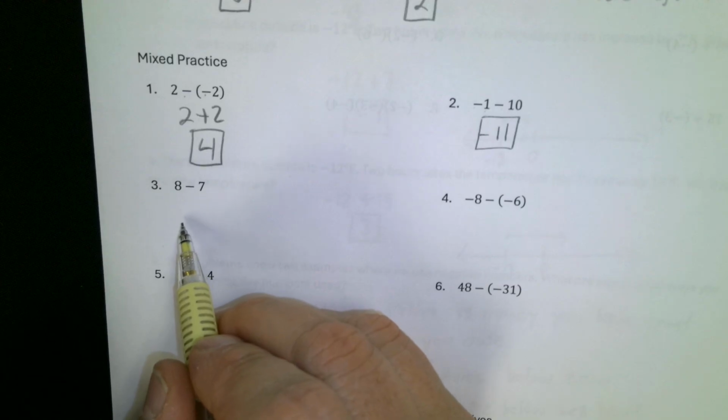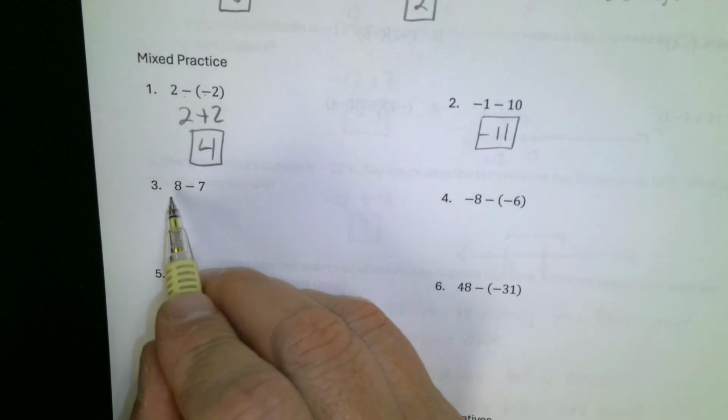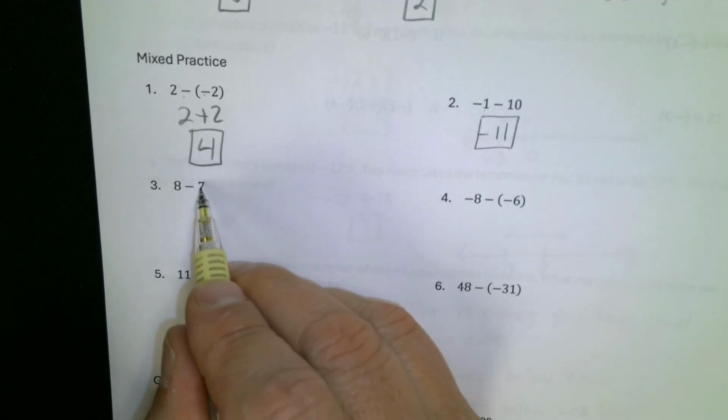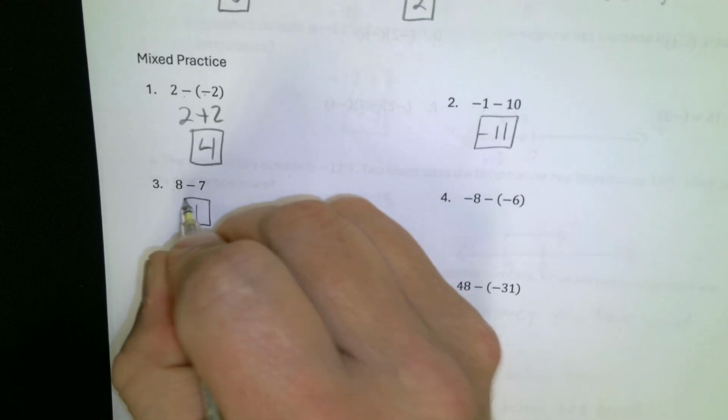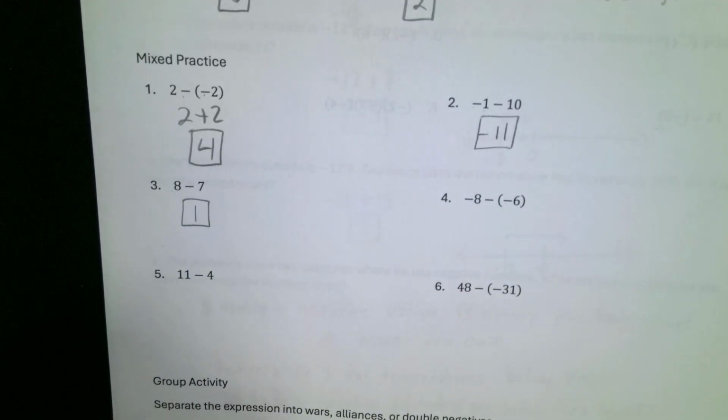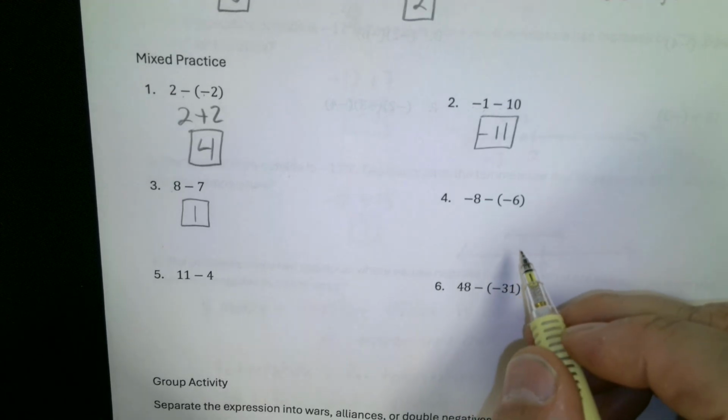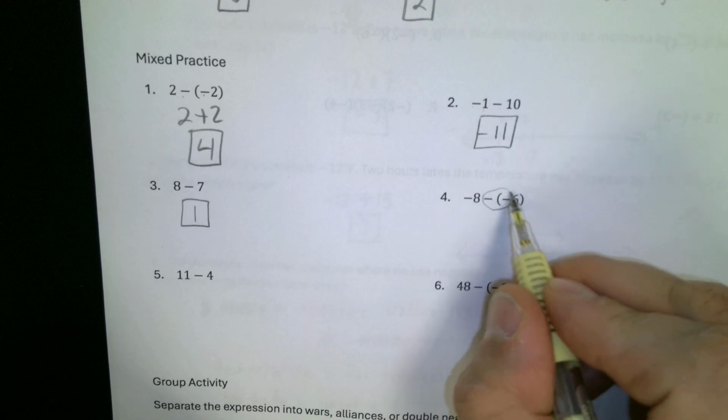Is this an alliance or a war? Well, it looks like a war to me. You have a positive 8 and a negative 7, so they are going to fight it out. 7 of these negatives cancel 7 of these positives. Positives win, but only 1 positive will be left. Lone survivor.